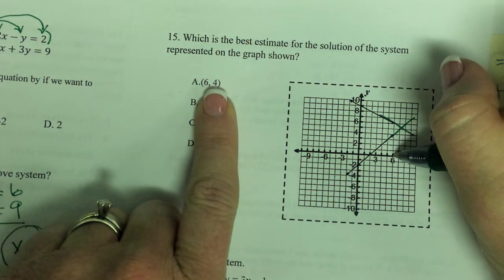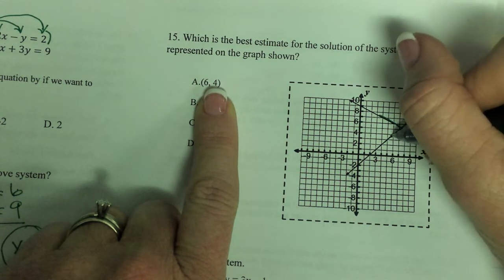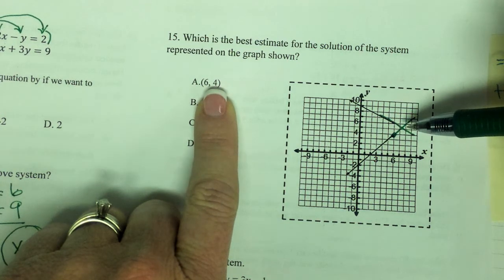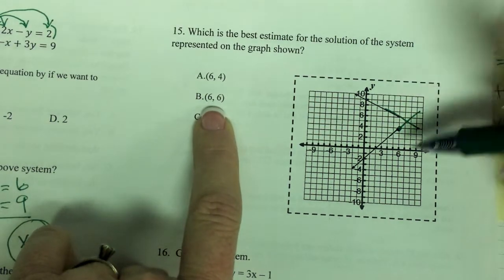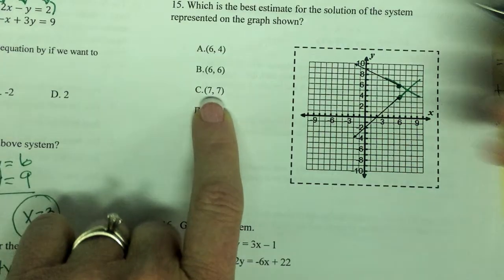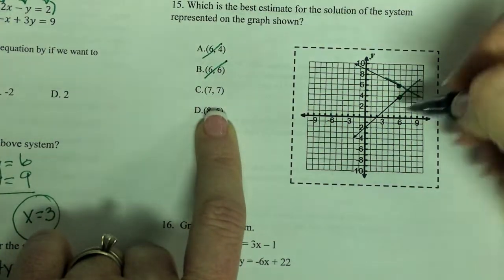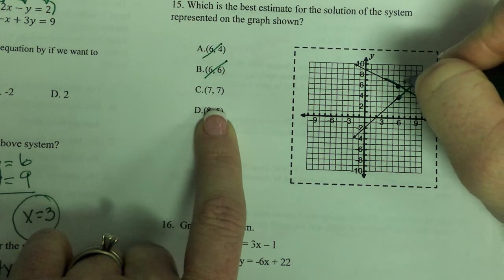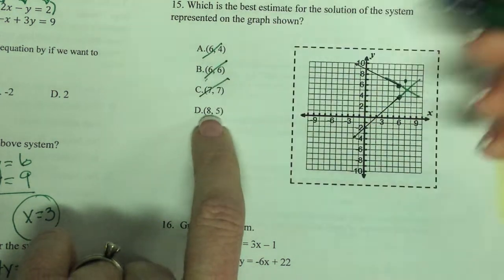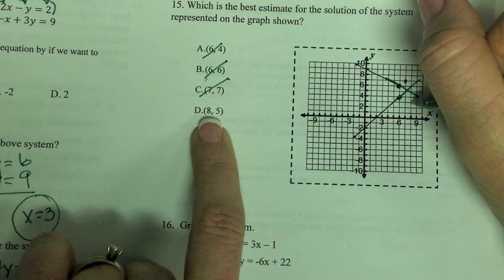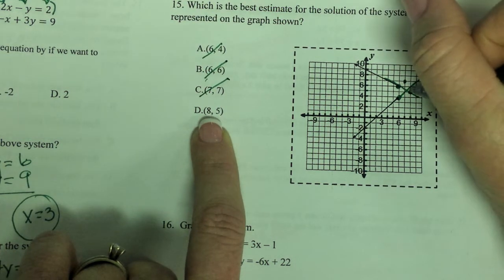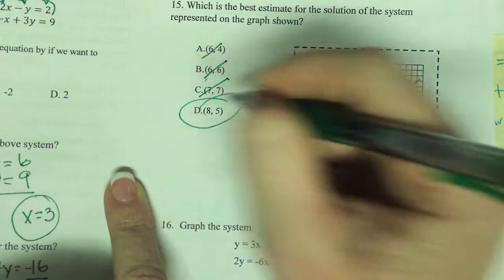So if we go to 6, 4, 6, 4 is right here. Is that close to that point of intersection? No. What about 6, 6? That's right here. No. So we know it can't be this one, it can't be that one. 7, 7 is right here. That's not on either line, right? So it can't be that one. And then our 8, 5 is about right here, right? Yeah. Which one's the closest? 8, 5.